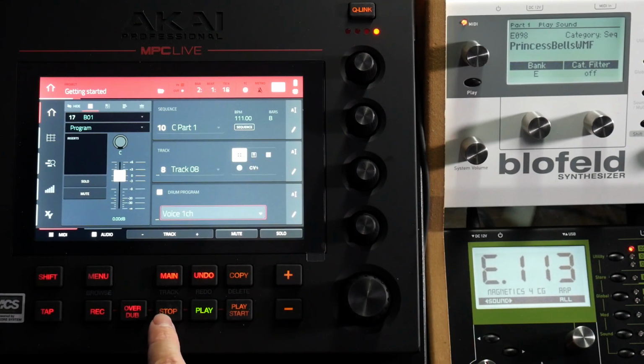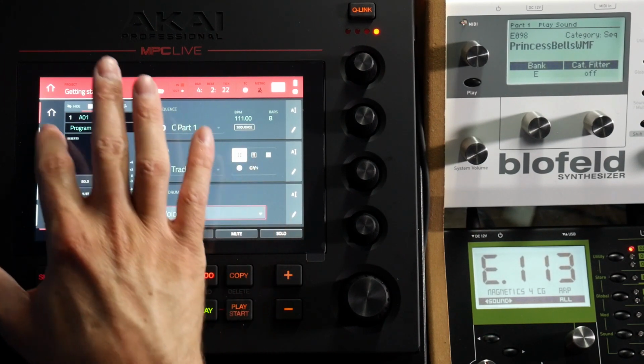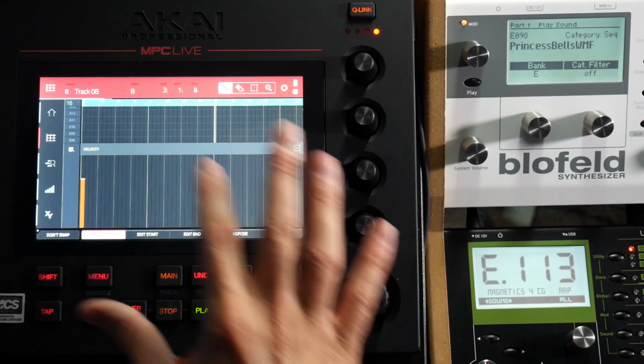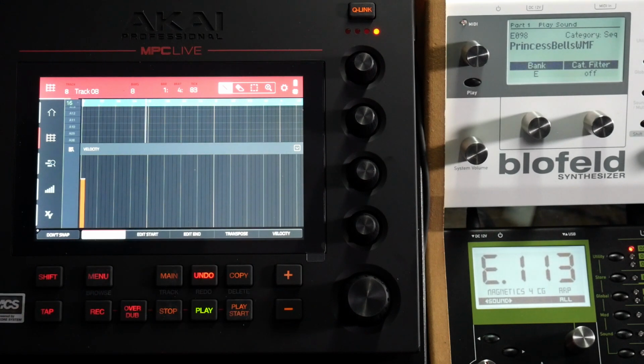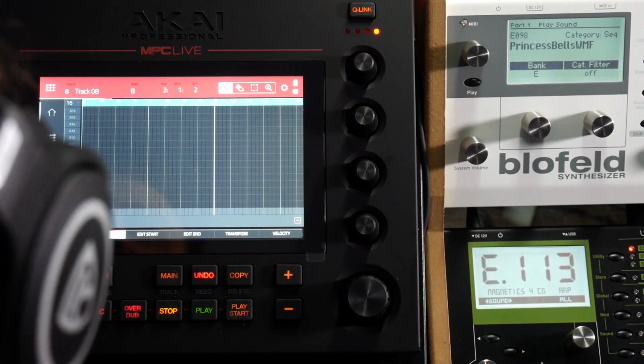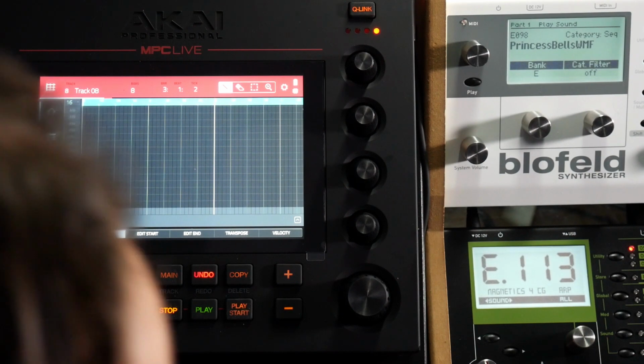MPC Live. Just trying to listen to this right now. Man, I'm so deep into this track right now, I don't even know what I'm doing. This is going to have to be 2 videos. So yeah, I'm gonna edit this little section here. It's intense. It's intense.